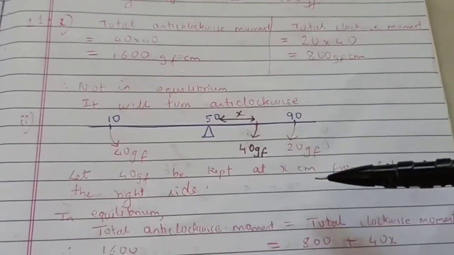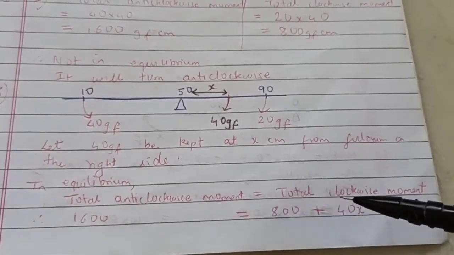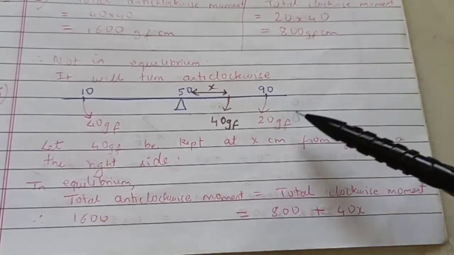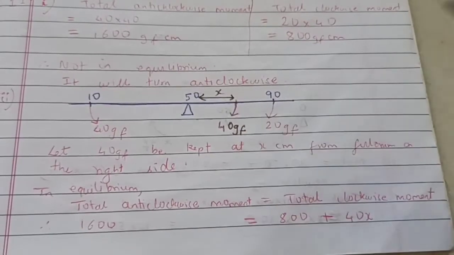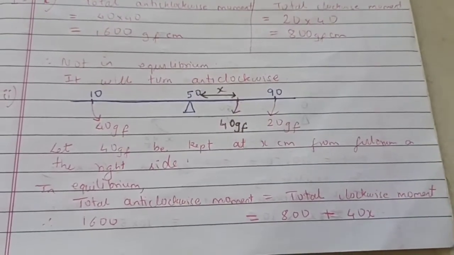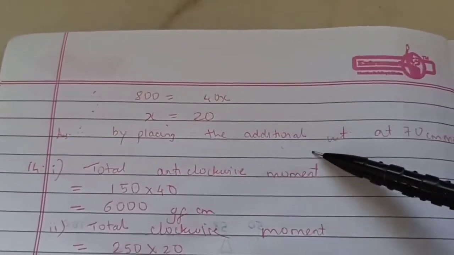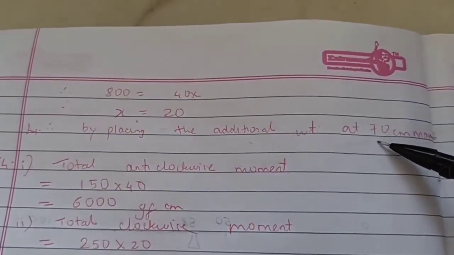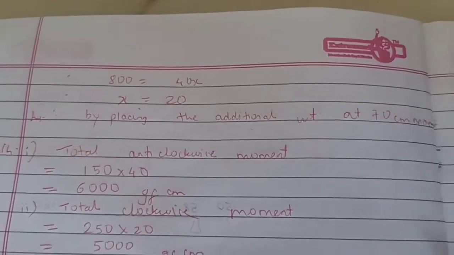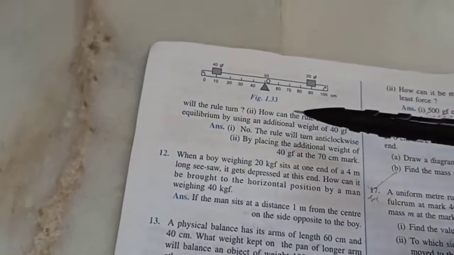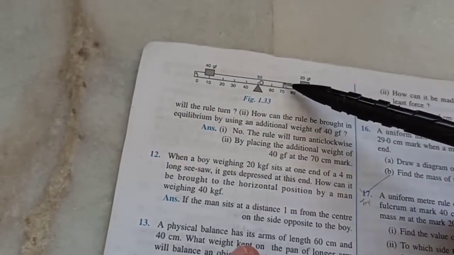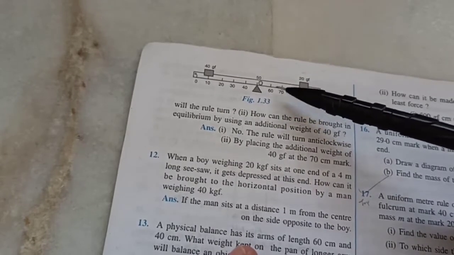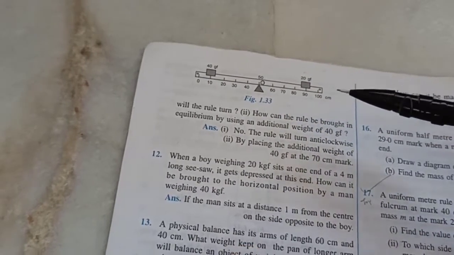And when it is in equilibrium, the total anti-clockwise moment will be equal to total clockwise moment. That means 1600 is equal to 800 plus 40x, because 40 into x is the new moment we have added. And now solve this and get the value of x like this. Don't forget to write the final statement by placing the additional weight at 70 centimeter mark. That's right. If the new weight is to be added 20 centimeters to the right, it is at the 70 centimeter mark. Yeah, we could have also written 20 centimeters to the right of the fulcrum. Such a statement would also be allowed.